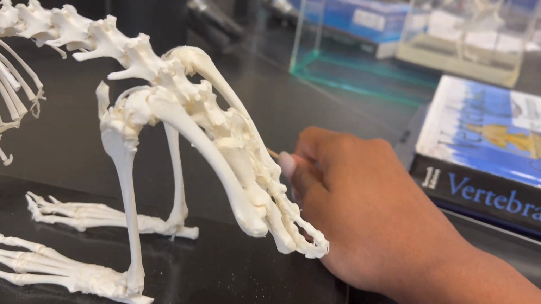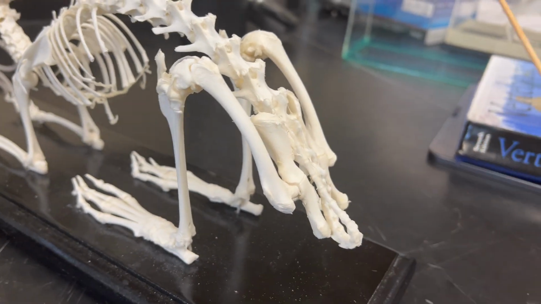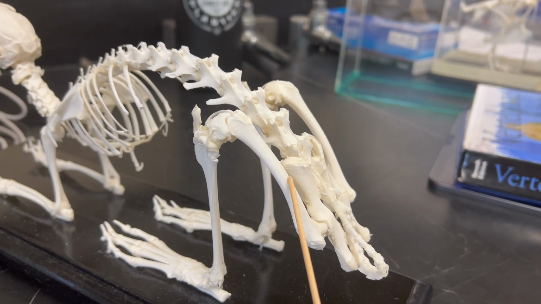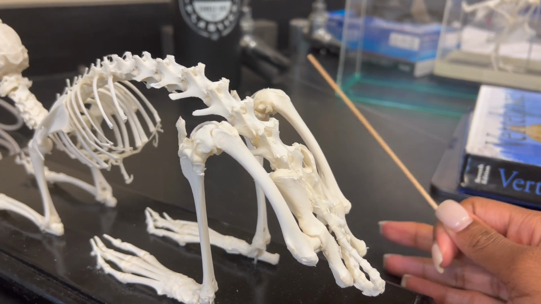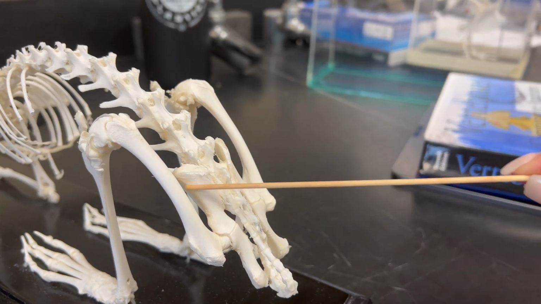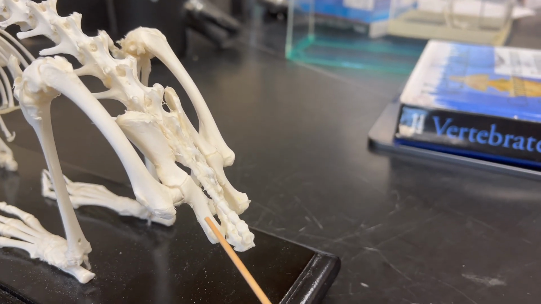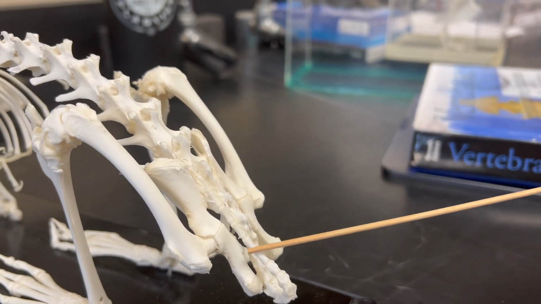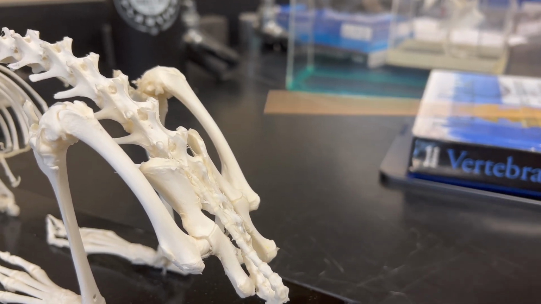Then coming towards the back here, we have the femur. We have the ilium here, the ischium down here. Where this tail is, this is the caudal vertebrae.